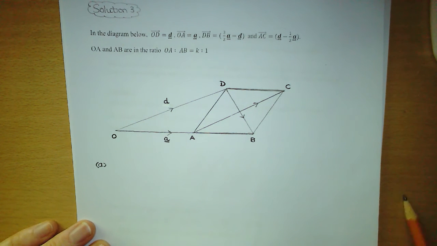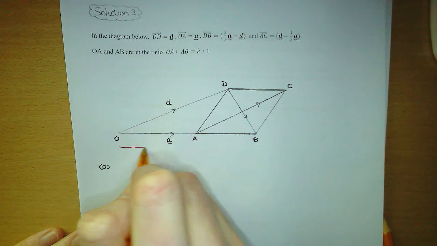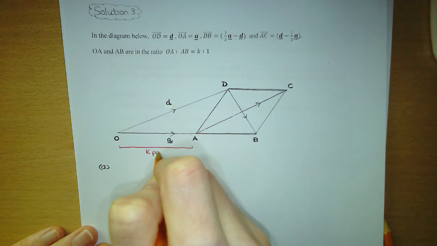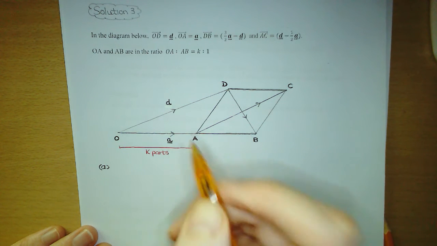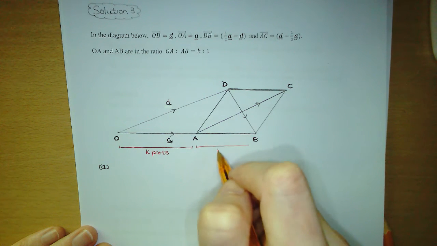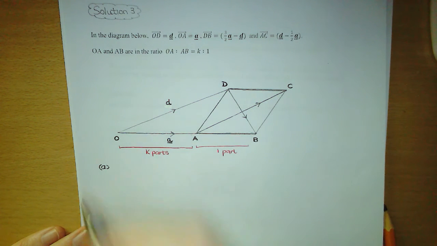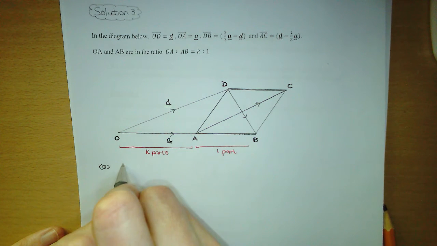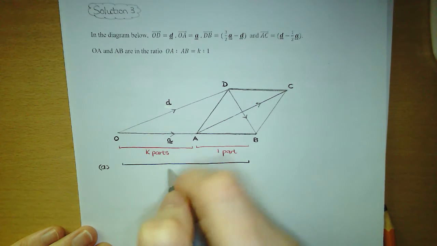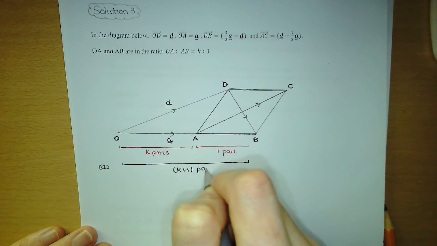So what we could do is put that in our diagram, the ratio. So O to A, if you like, is k parts. And then A to B is worth 1 part. And then overall, the entire length from O to B would be k plus 1 parts. Now, there's actually something else we can do here.